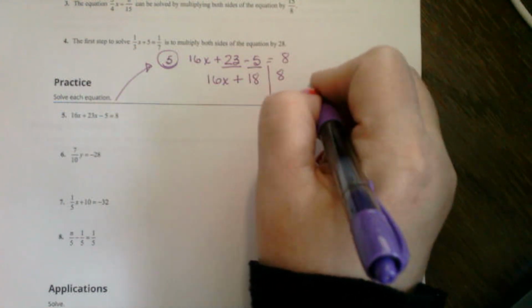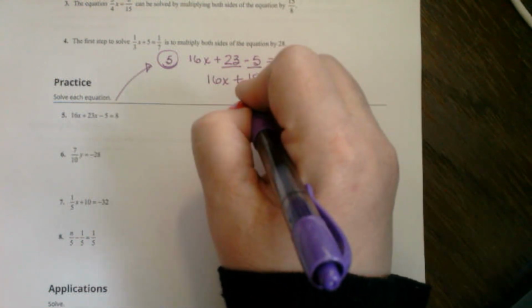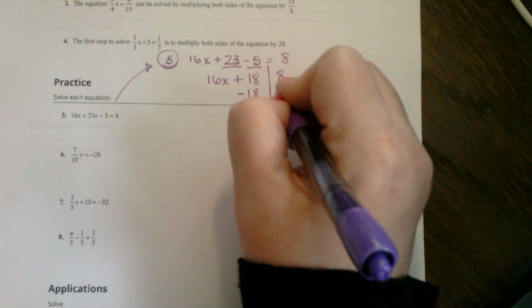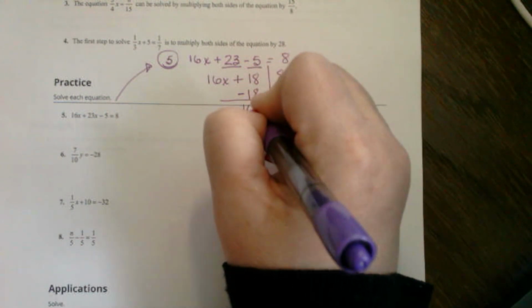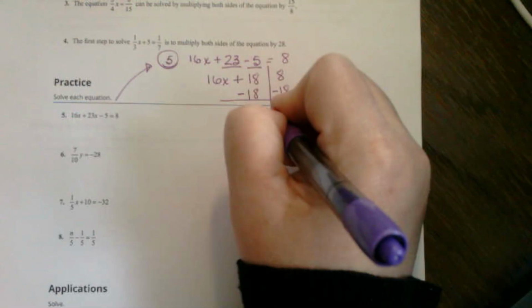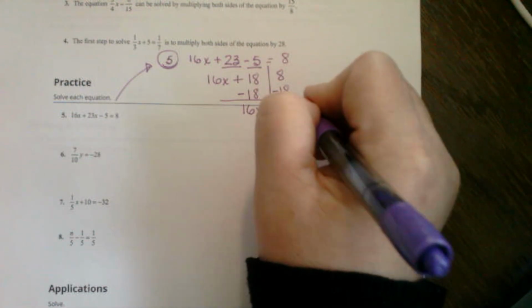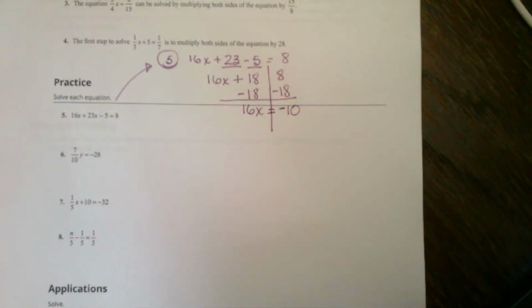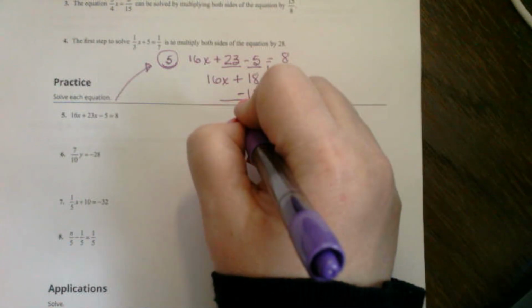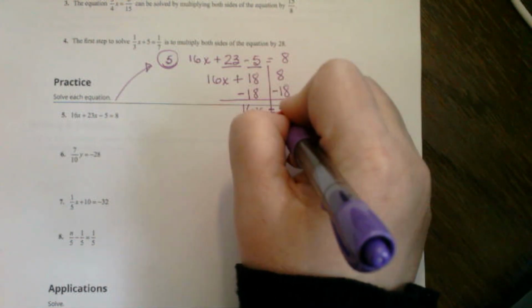I have no letters on this side, but I do have a number over here, so I'm going to go minus 18 and minus 18. So that gives me 16x is equal to negative 10. And divide both sides by 16.